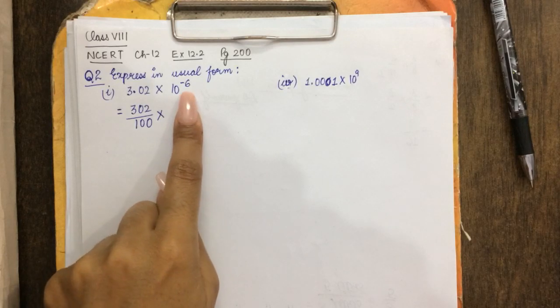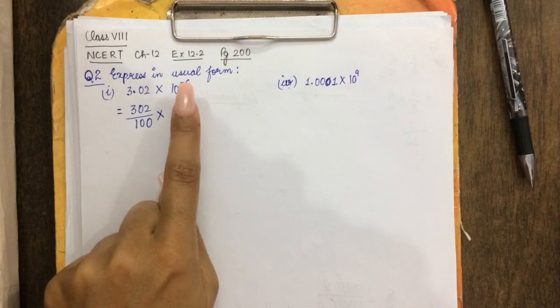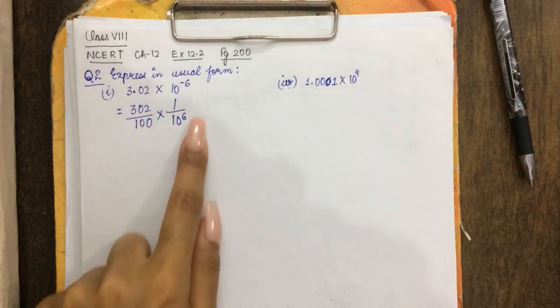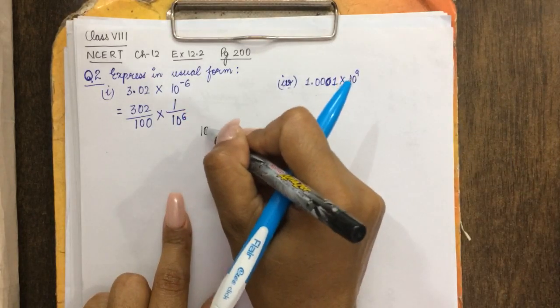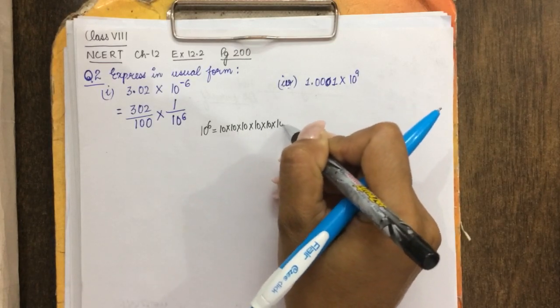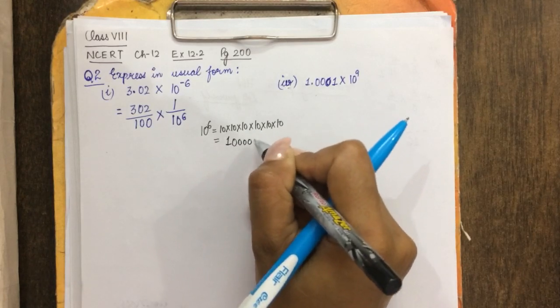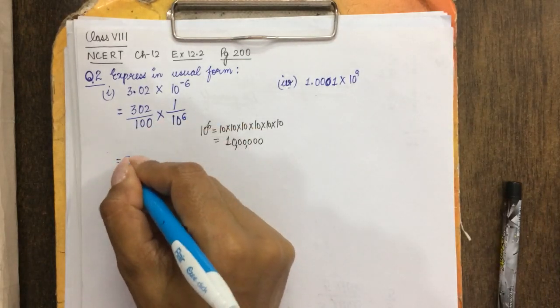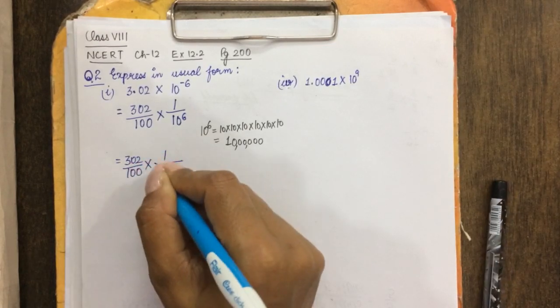For 10 raised to the power minus 6, the simplification can only be done if the power is positive. This is kind of solving an exponent. So I have to solve 10 raised to the power minus 6 and it cannot be done until the power is positive. To make the power positive, I'll take a reciprocal. So this will be 1 over 10 raised to the power 6. Now solve this. 10 raised to the power 6 means 10 is to be multiplied 6 times. And this will give me 1 along with 6 zeros, which actually is 10 lakh. So I'll be using this value over here in my question into 1 over 10 lakh.